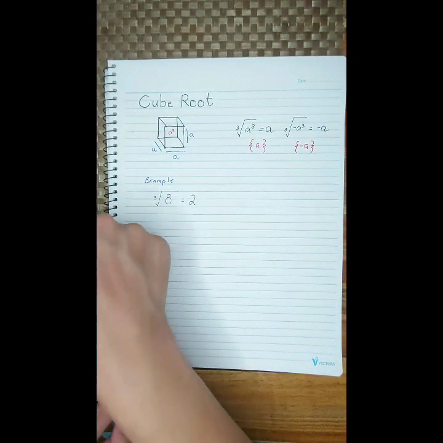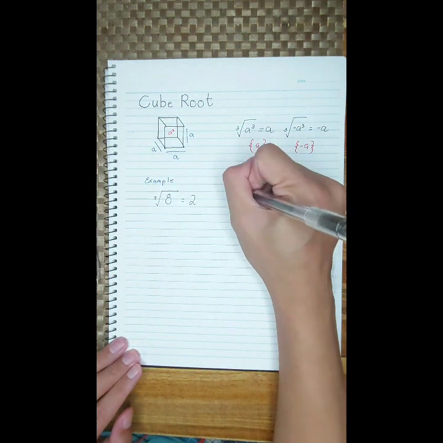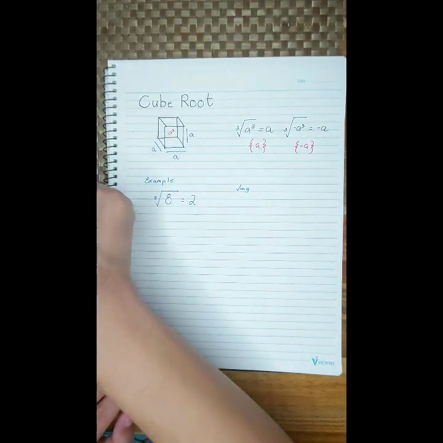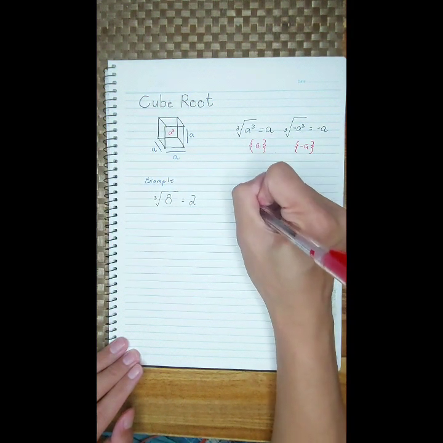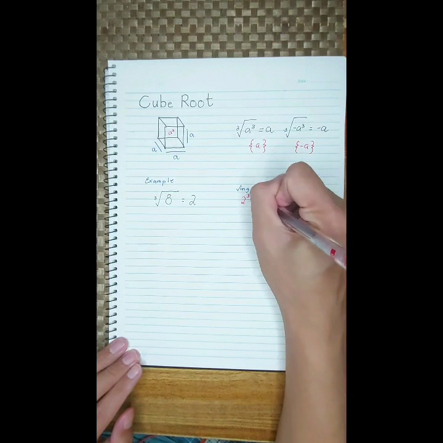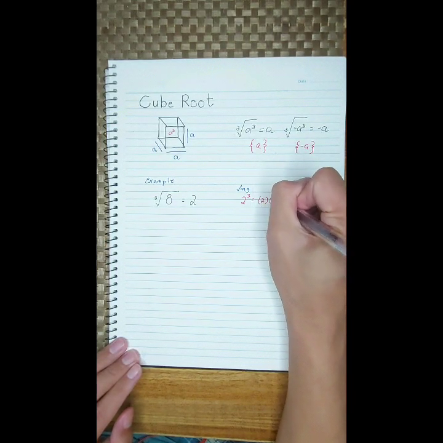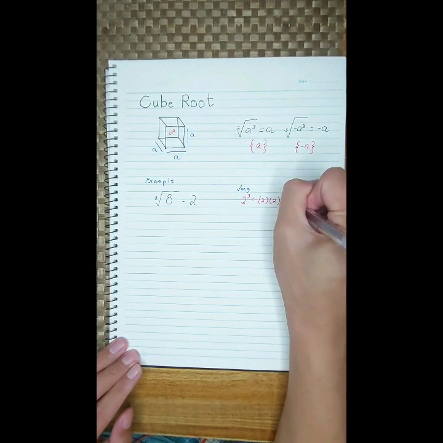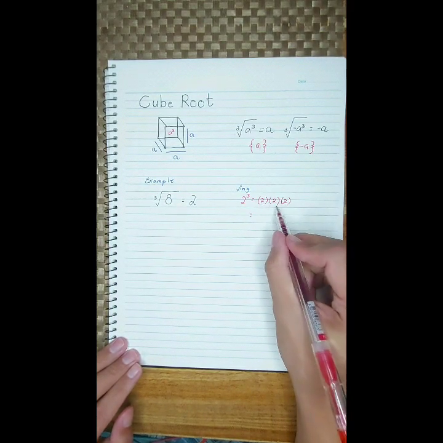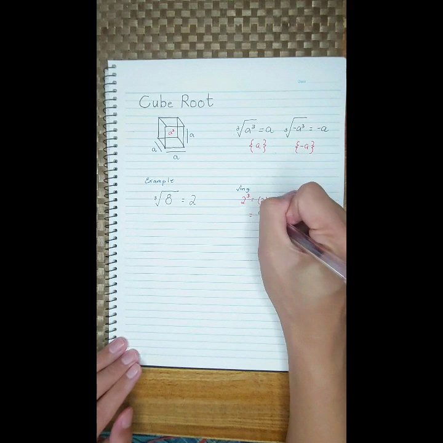Now, I want to go on with the checking to see if that is correct. So what you do is that you get your answer and then cube it. So what we have now is 2 times 2 times 2. Now getting the product, 2 times 2 is 4, times 2, that would be 8.